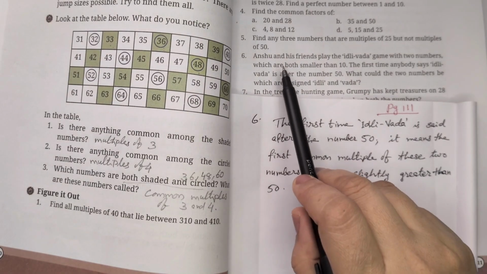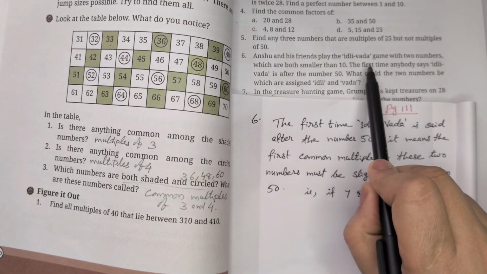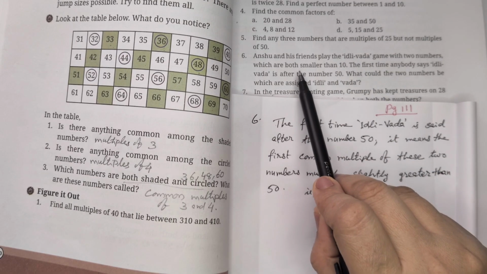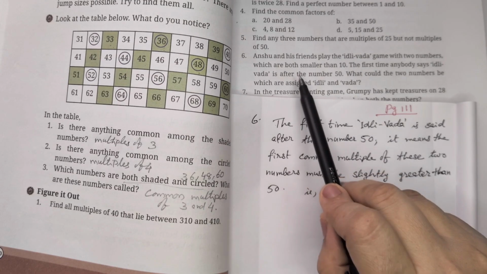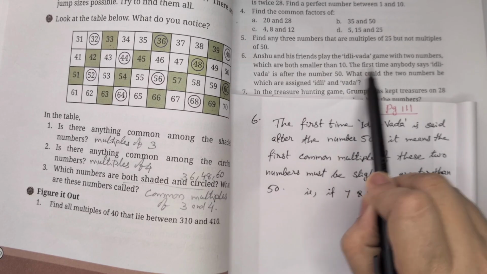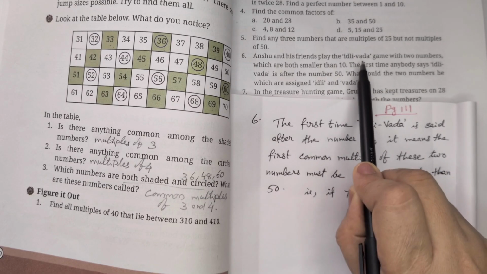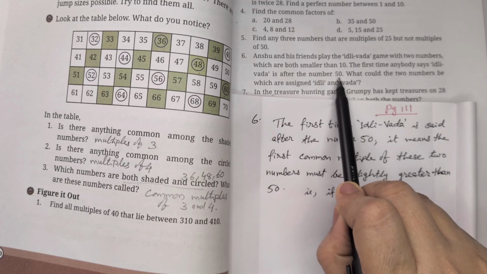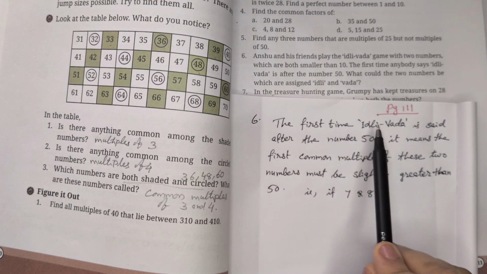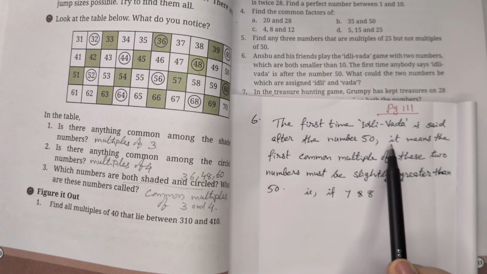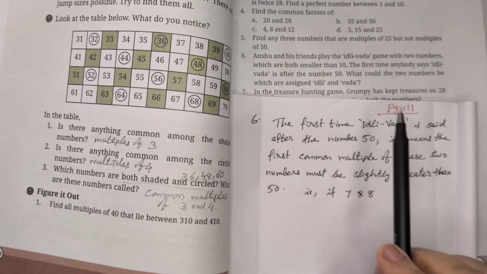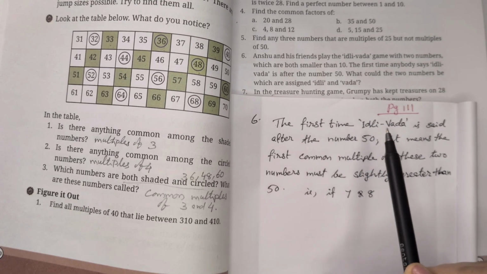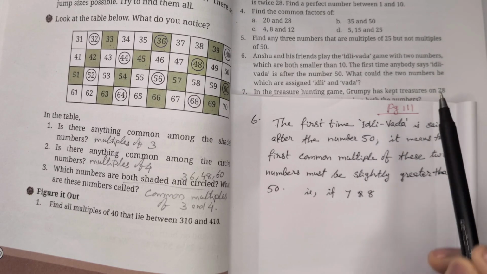Question number 6. Anshu and his friends play the Idli-Vada game with 2 numbers which are both smaller than 10. The first time anybody says Idli-Vada, both the terms together, is after the number 50. That means the first common multiple of these two numbers must be slightly greater than 50.